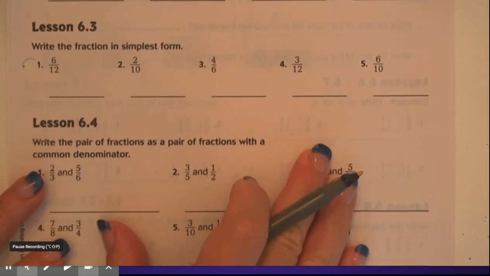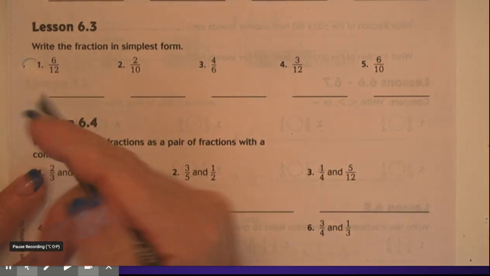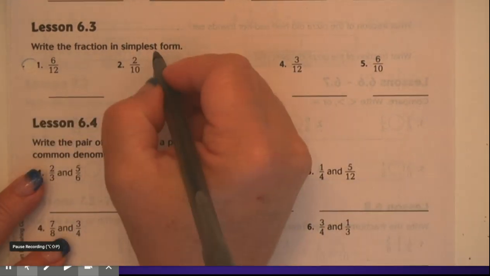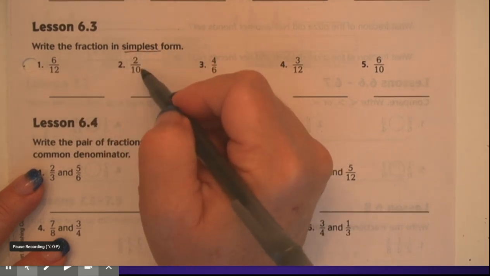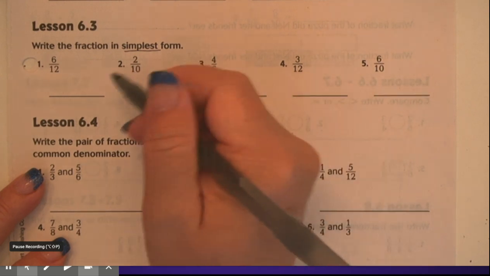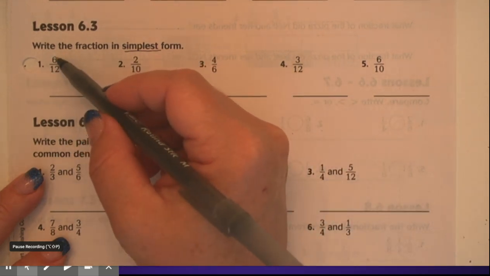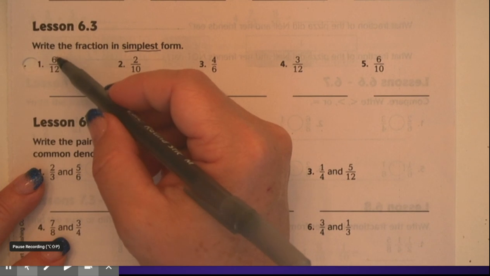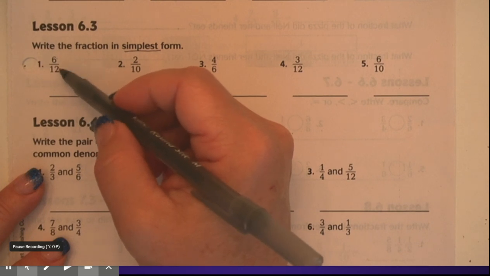Write the fraction in simplest form. For some reason, this is the one that usually gets kids because you have to divide instead of multiply. Simplest form means they want the smallest denominator as possible. So in order to do this, you have to be aware of what the numerator is and the denominator. And you have to say, I wonder what factor these have in common.